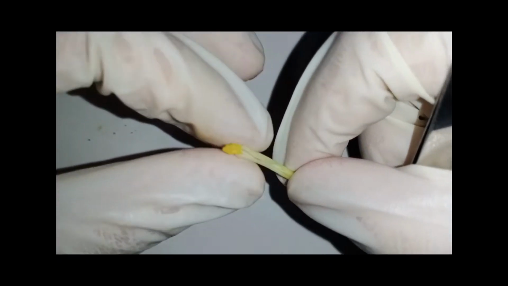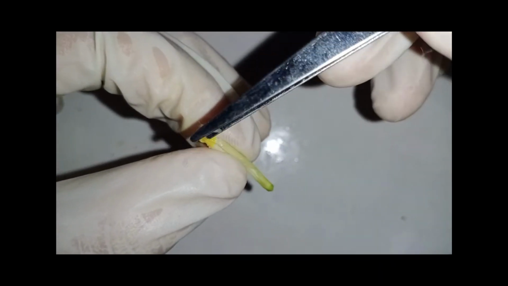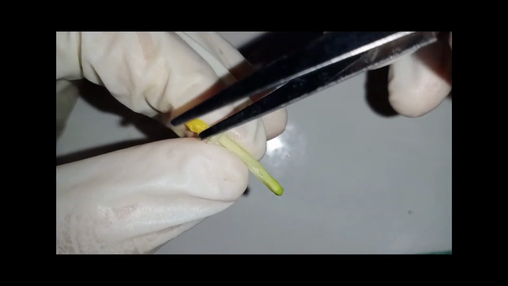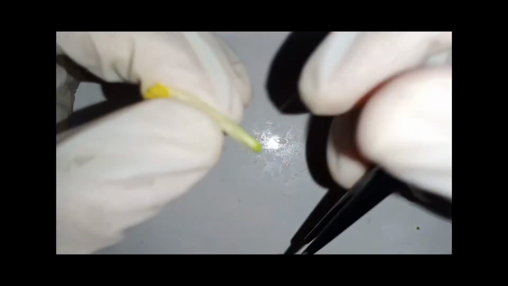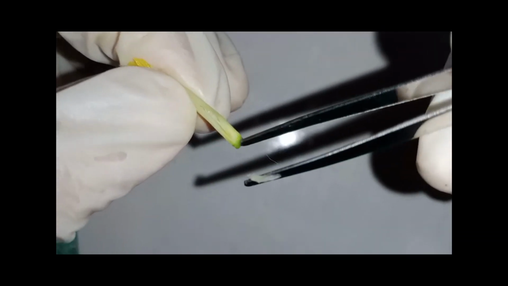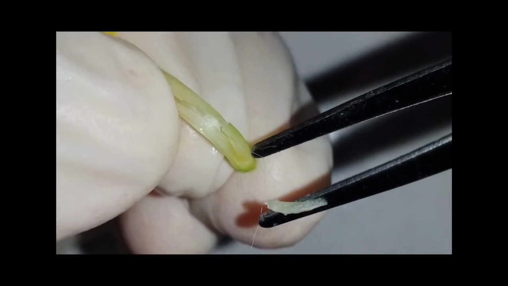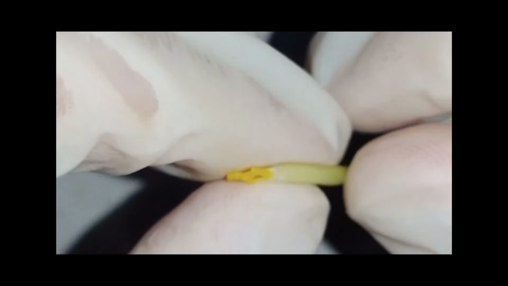So after the section, this one is the anther. And then if you look below the anther, we will see the nectar. Okay, this is the nectar, and this whole structure is the corolla tube, the long tube.